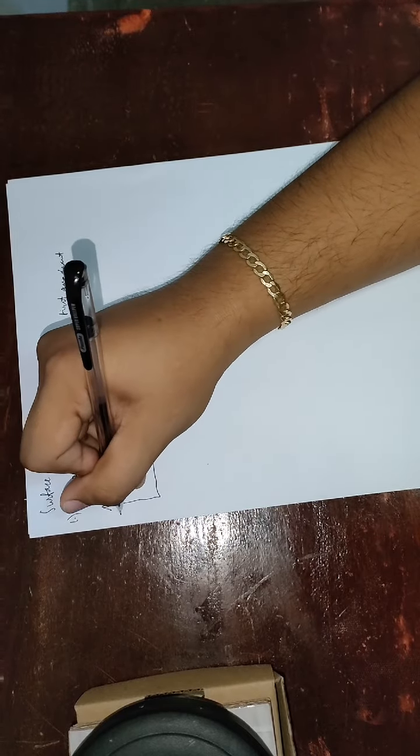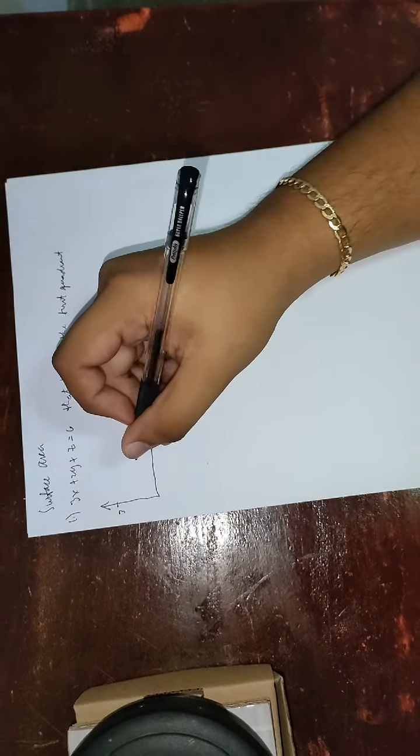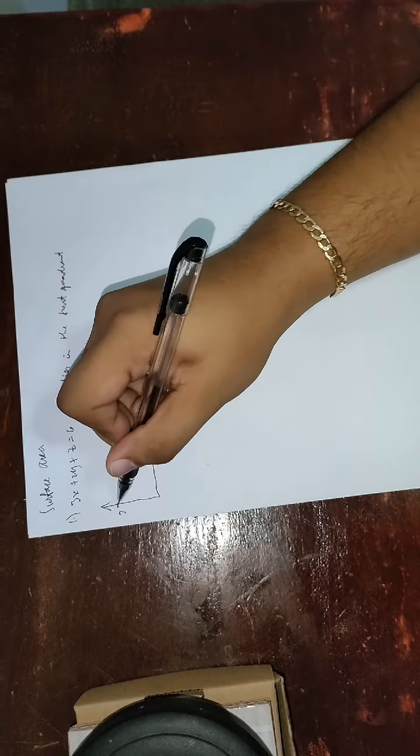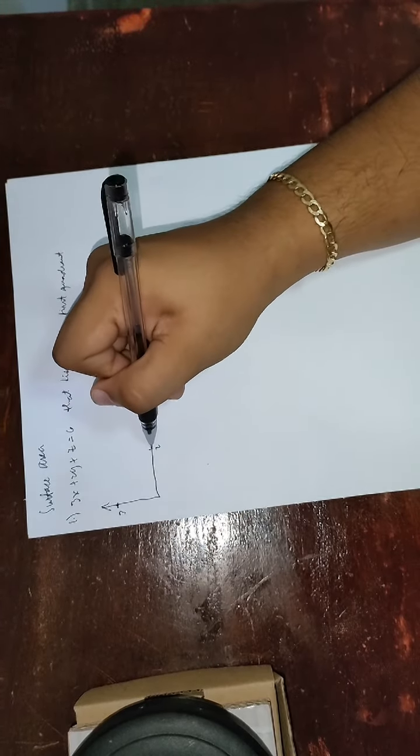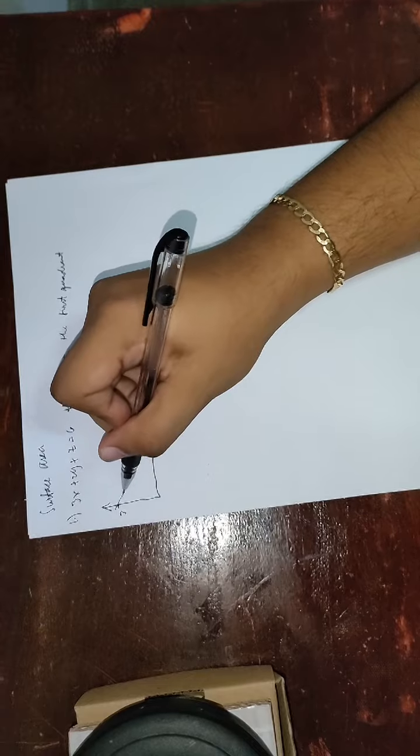This is the 3, 2, and 6. These are the graph.